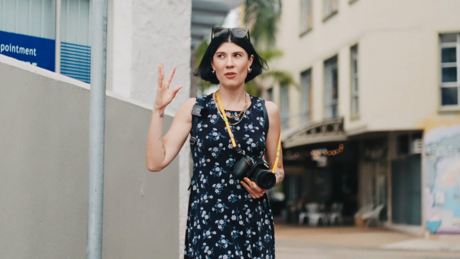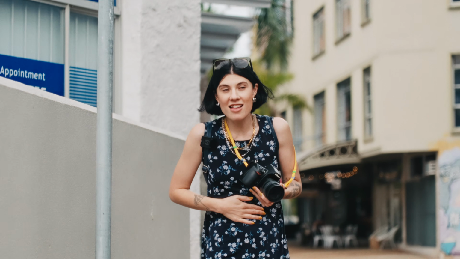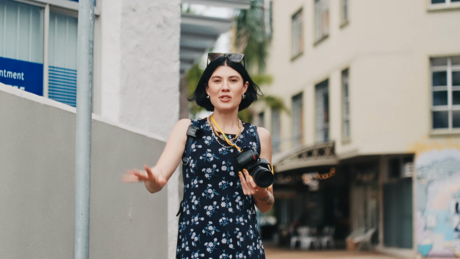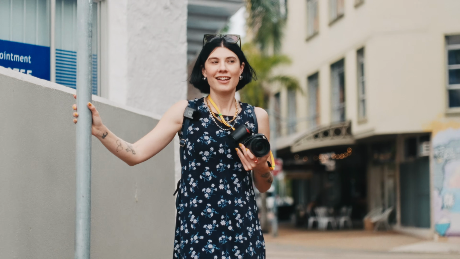I don't know if anyone else does this, but comment below and let me know if you do. I always hold my breath when I'm taking a photo, like trying to pull focus or get focus. And then if I've taken a lot of photos, when I do shoots with people, I'm always so out of breath. It's a really bad habit, but yeah.